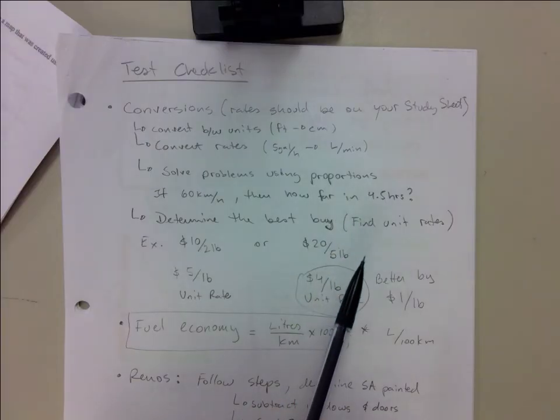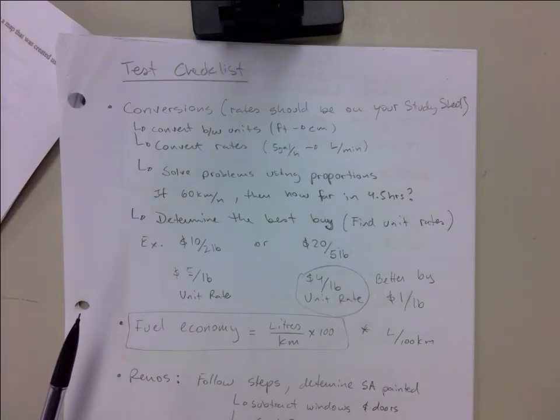So if you are given a rate, I can ask you, for example, if you travel 50 miles per hour, how far will you have gone in 10 hours, right? You should be able to answer that.